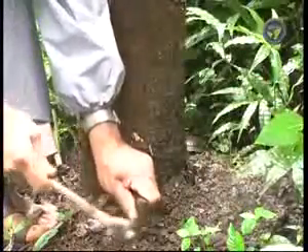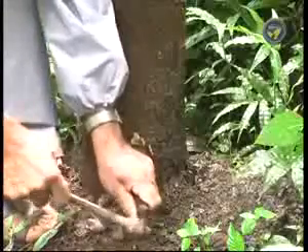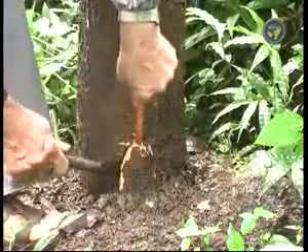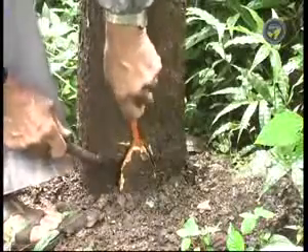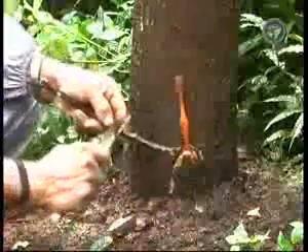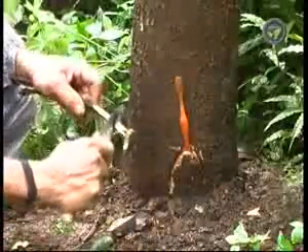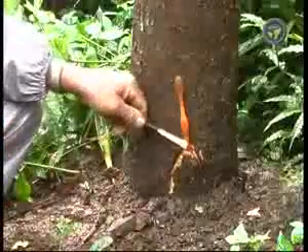Remove a small piece of bark to facilitate the insertion of the scion. Loosen the bark without damaging it. Here a bigger scion of 8-inch length and thumb thickness is used. Give slant cuts as usual to the scion.